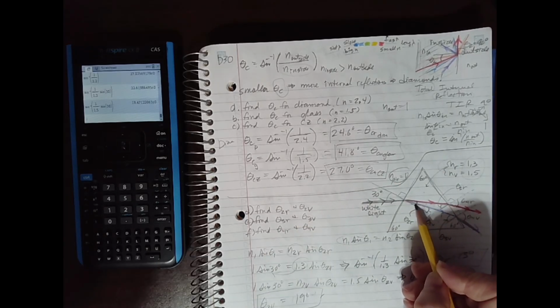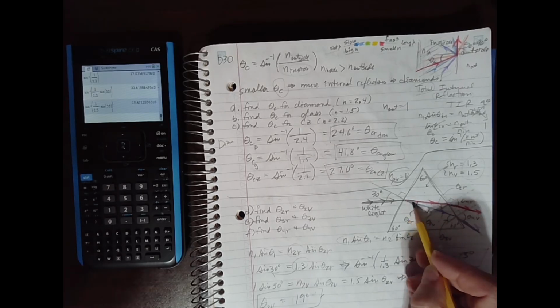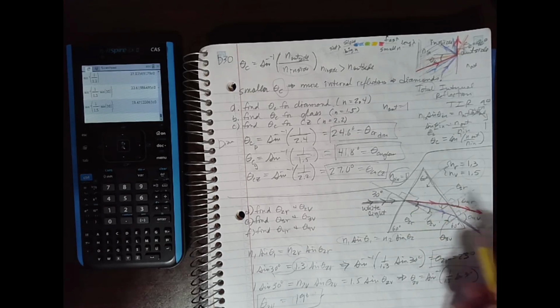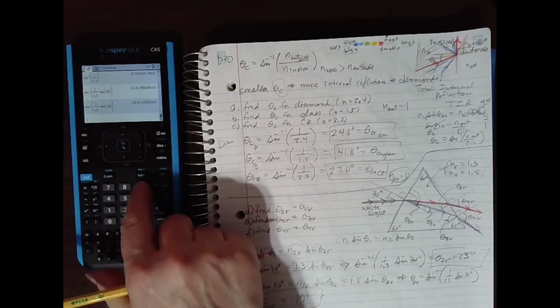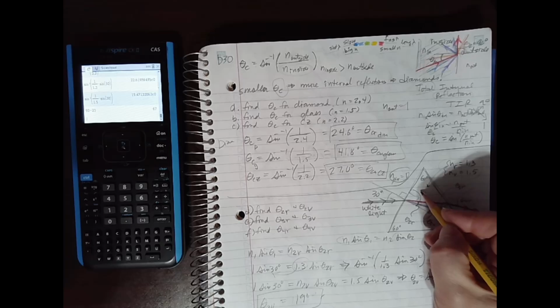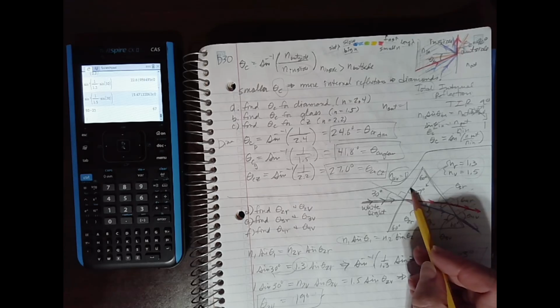Doing the red, this one is 23 degrees in here. This whole thing is a right angle, right? And so this is 90, and then 23 of it is here, so that makes this 90 minus 23, 67 degrees. All right, so from the red to here, 67.